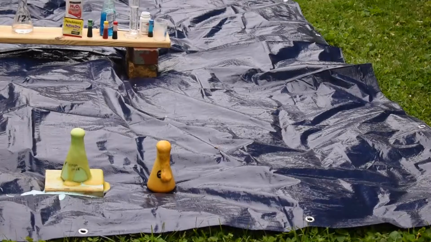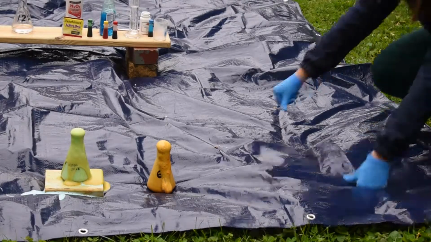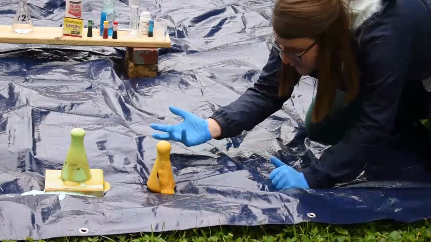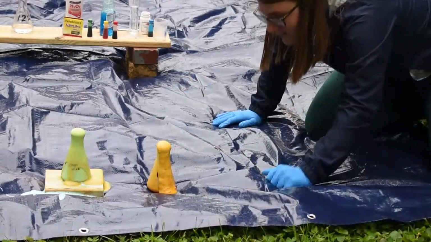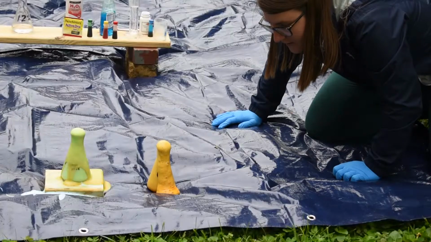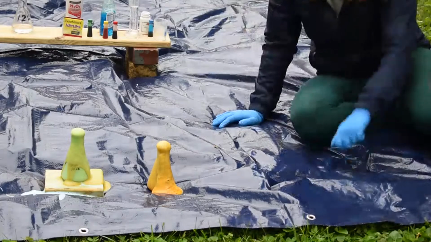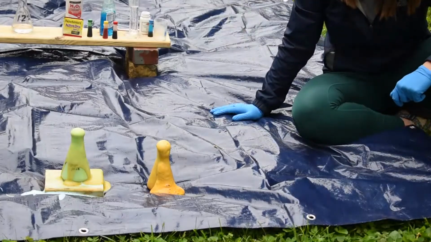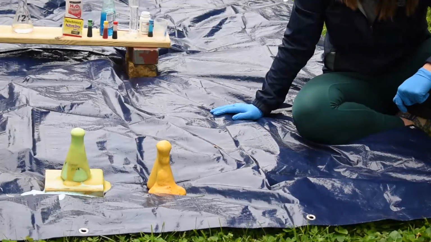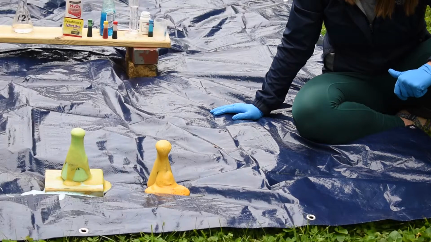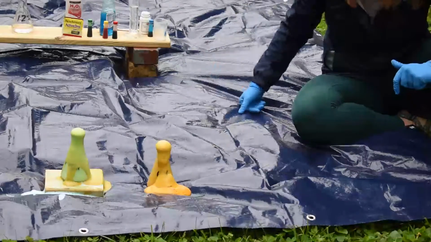Oh. We got some spillover now, guys. So it's definitely oozing and all that. The reaction's definitely quickening. It's going a little bit faster now. Oh, that looks fun. Both of the reactions are still happening.